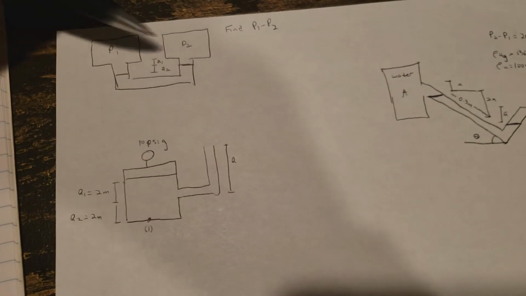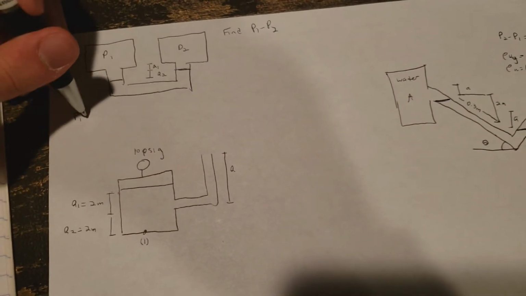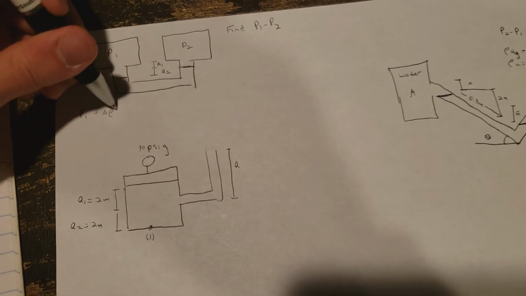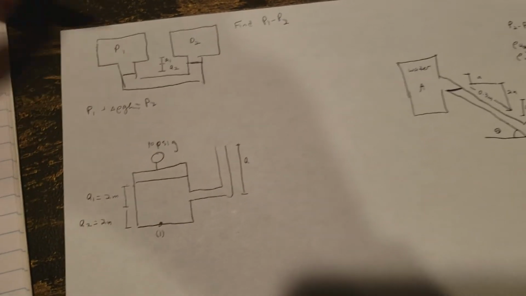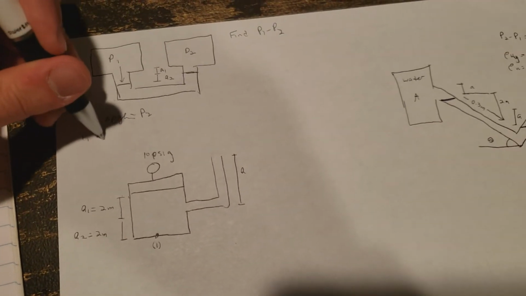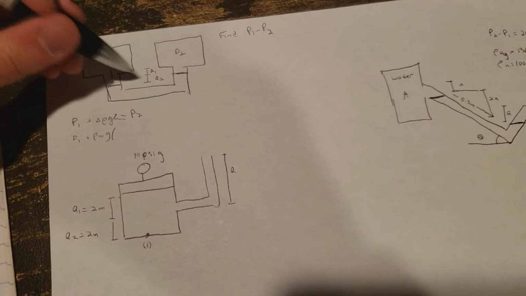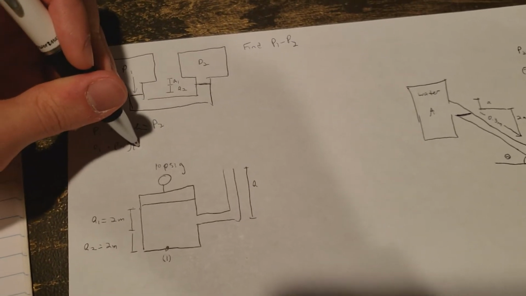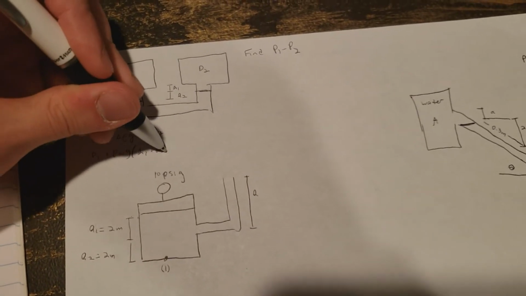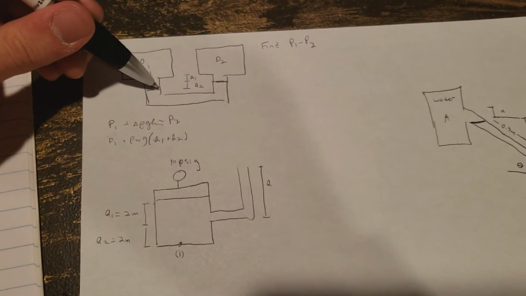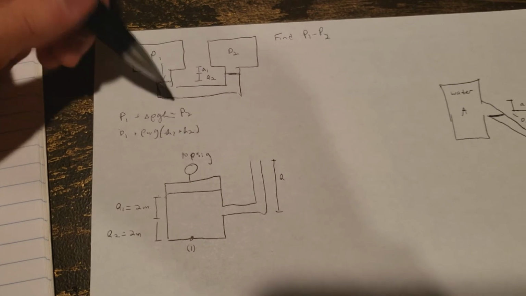Again, because they're horizontal to each other, we can set P equal to rho GH equal to pressure 2. So in that case, we would go down, so we would add the water, however much height 1 and height 2 are. So it would be height 1 plus height 2, right? Because we go down. Sorry about my drawing skills, this is really bad.